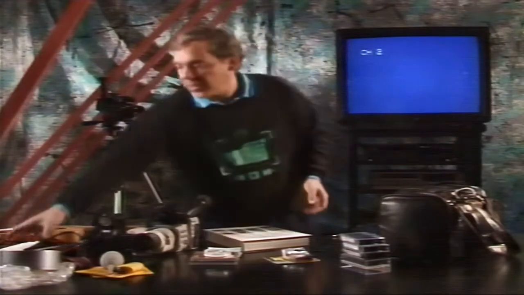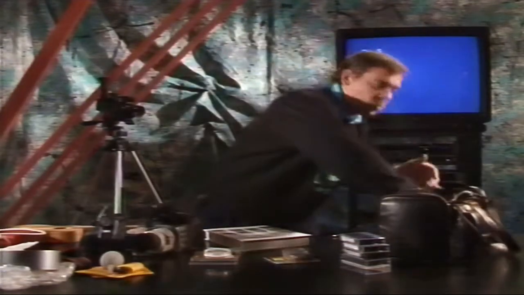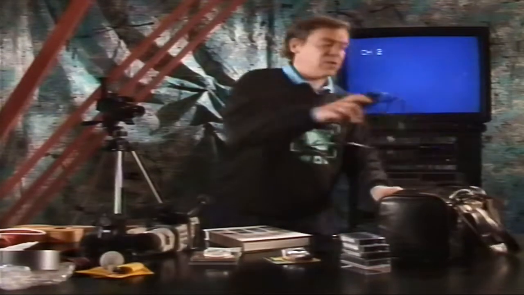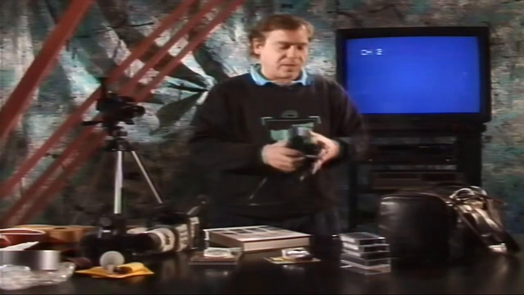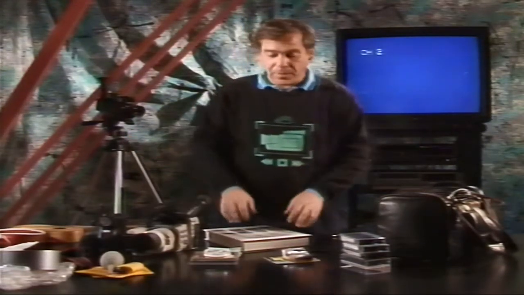Stuff to put in it. Don't forget the charger. Then, don't forget the charger. That's two don't forget the chargers. One is don't forget to take it on your holiday. The other is don't forget it in the hotel room. It's always the last thing you leave plugged in.